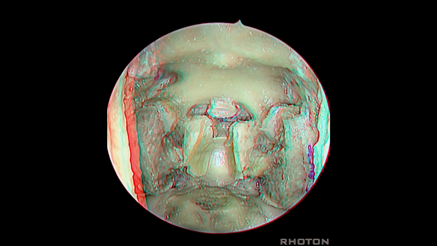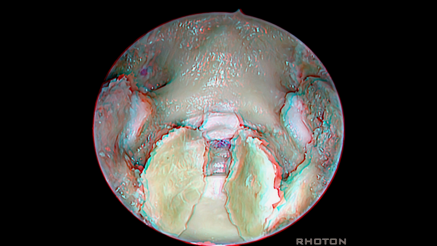And here's transnasal now. You can look at the base of the odontoid. You can see the synovial joint on the odontoid here on the back side, the transverse ligament, alar ligaments. While if you look transorally, you don't have that view of the base of the odontoid.